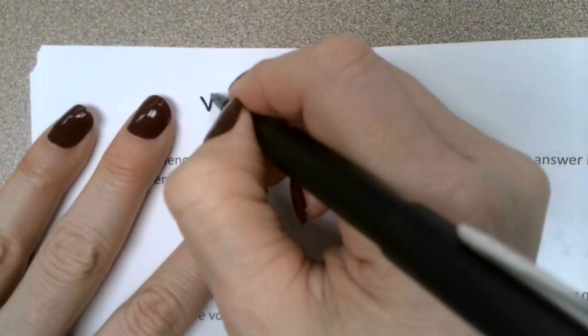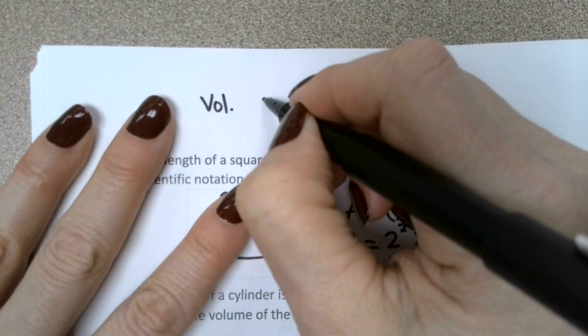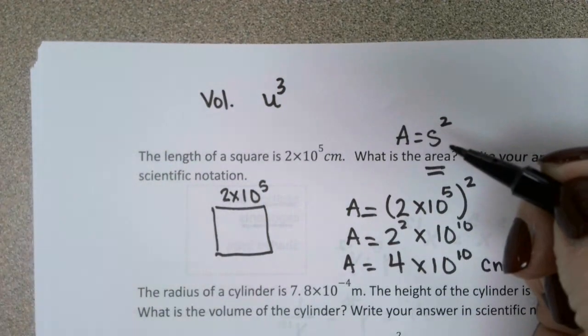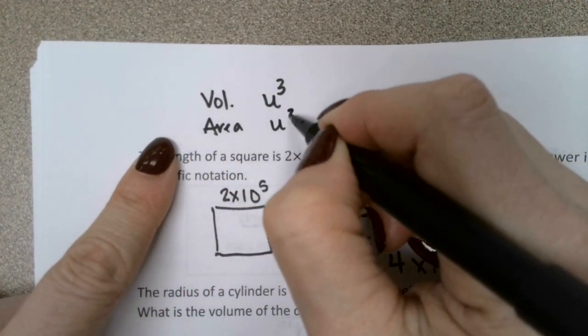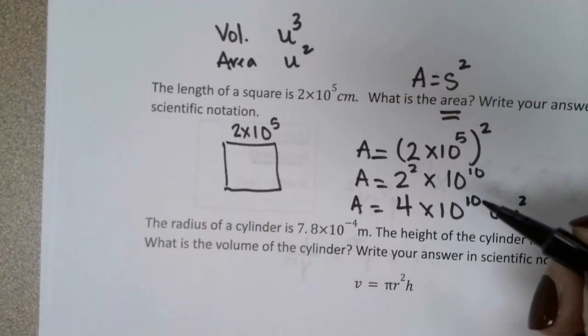And just keep in mind that volume is always the unit cubed, because it's 3-dimensional space. And the area is always whatever your unit is squared, because it's 2-dimensional space.